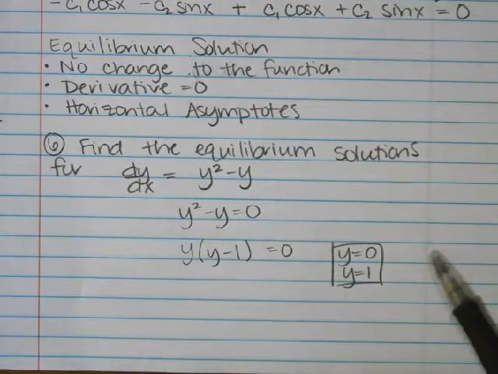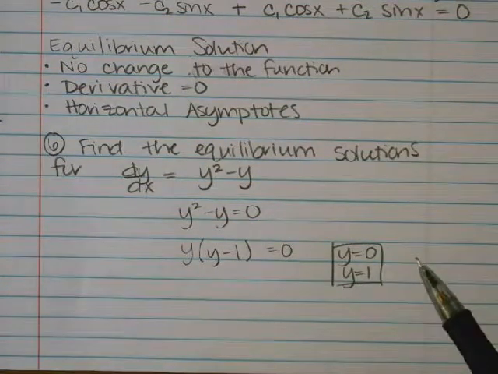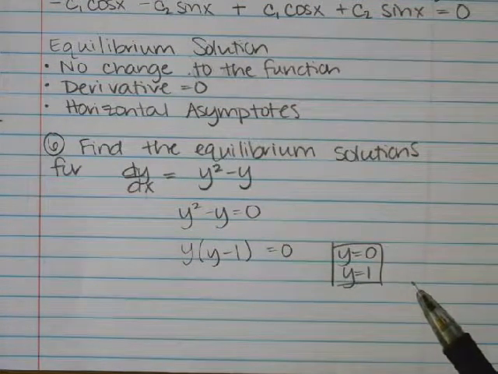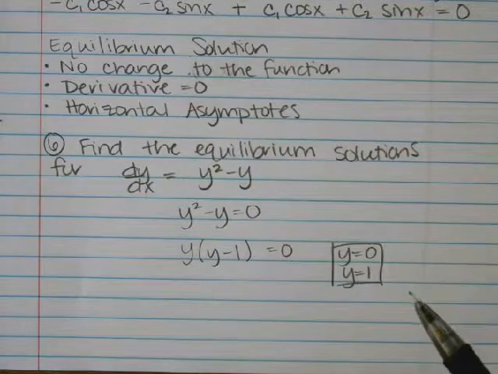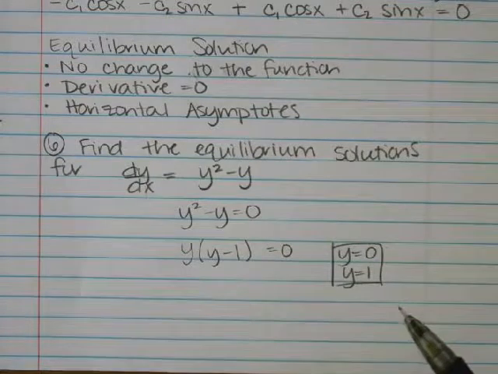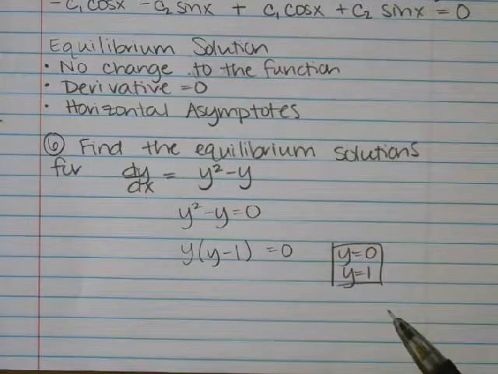So some of these problems, not on the worksheet that I'm going to give you, but some of the problems in the book, they might ask you for an equilibrium solution and then ask you for where something is increasing or decreasing. Do you guys remember how we look for where things are increasing or decreasing?